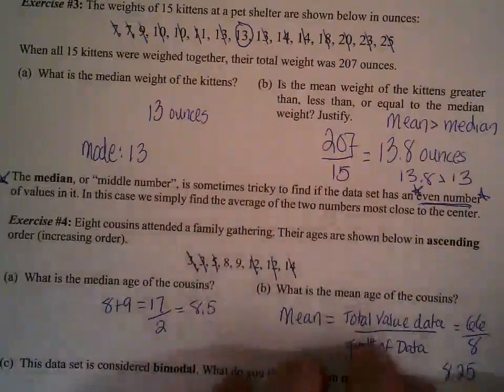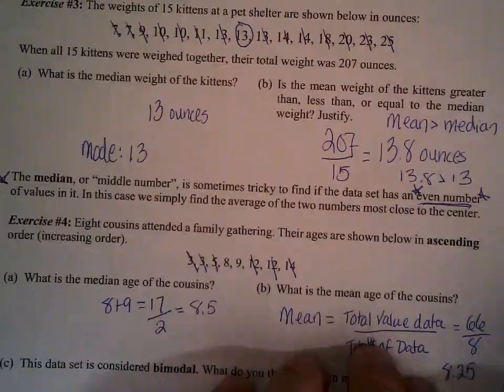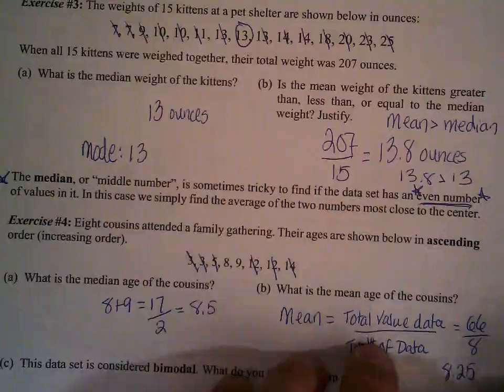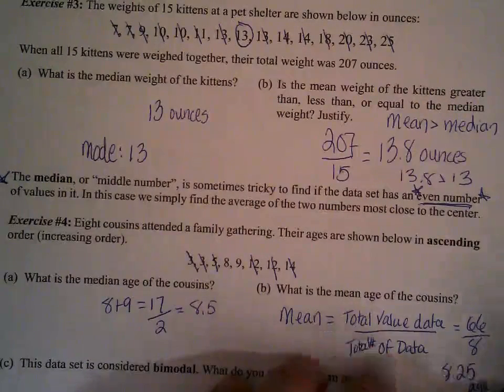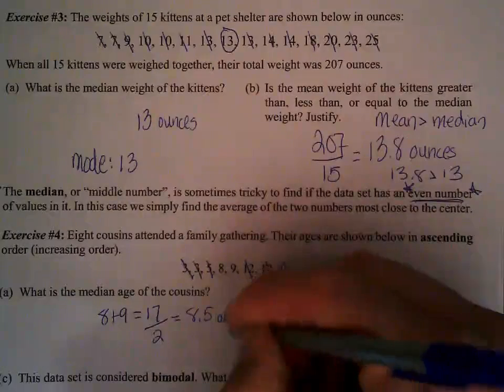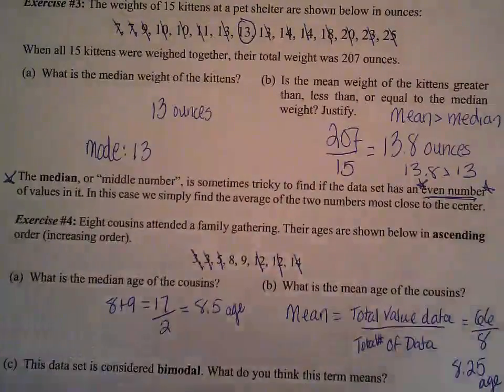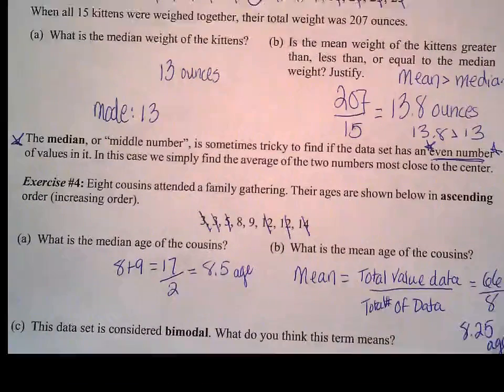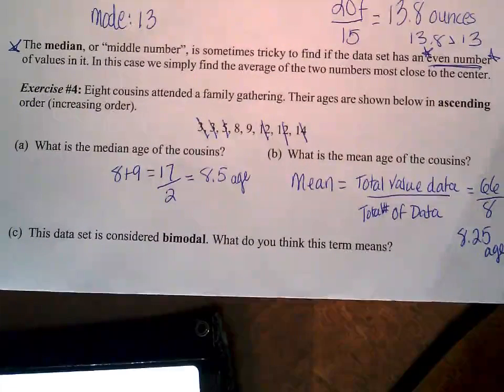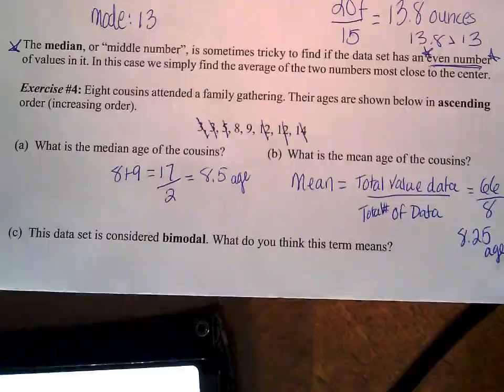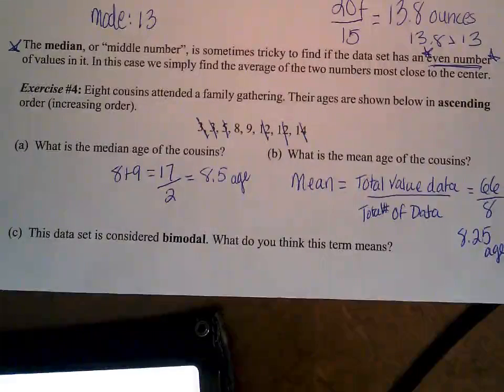And that would be the average age. So we're dealing with age of the cousins. All right. Let me get that up so you can see that, and you have that average age, right?